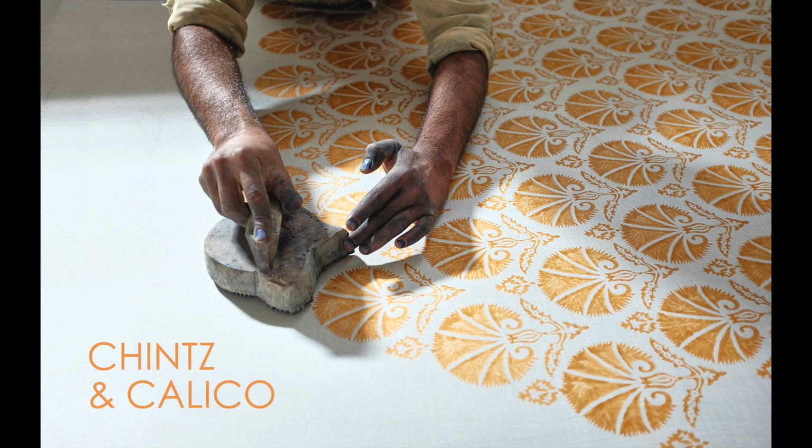Chintz and Calico. The term chintz identifies a variety of painted or printed cotton textiles which were produced for international trade. Indian chintz were created by mordant dyeing cotton with natural color, a technique which resulted in fast, bright colors which did not easily fade.